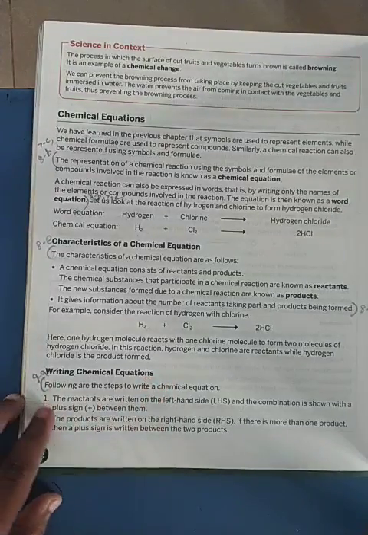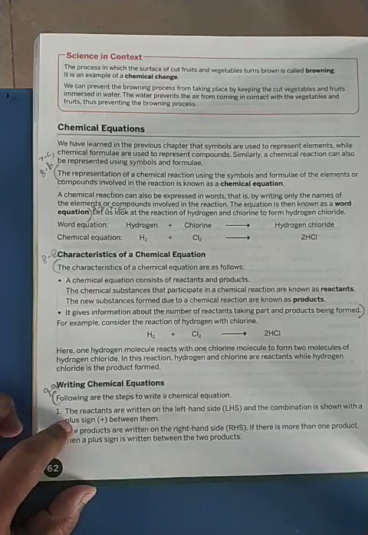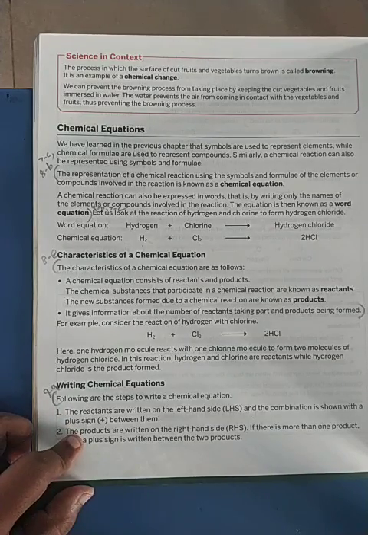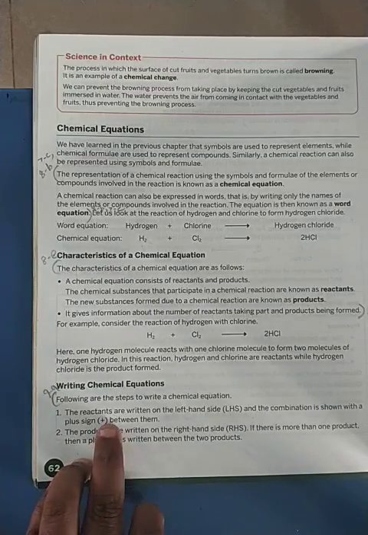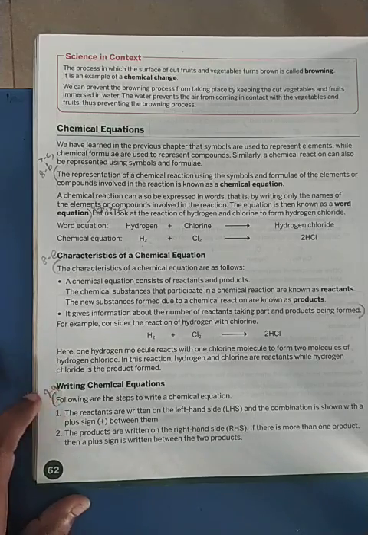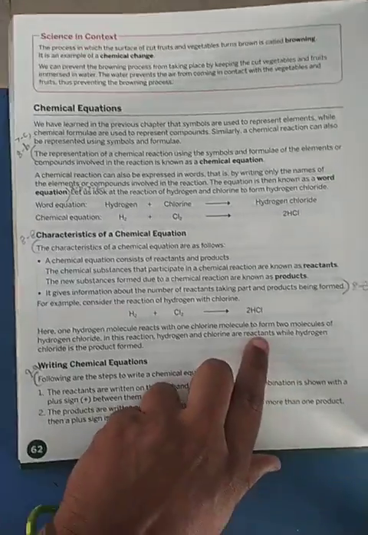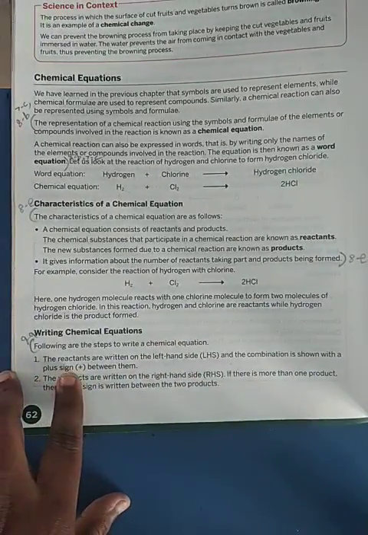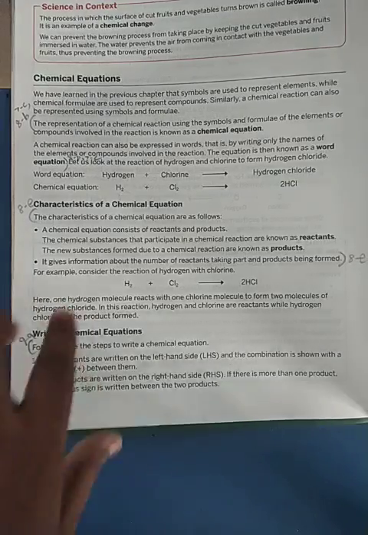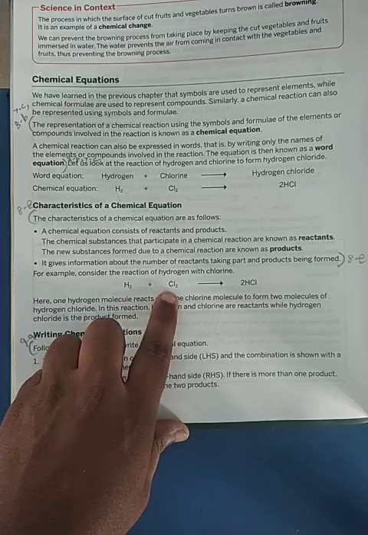Now, how are we going to write the chemical equation? The first step: we should know what all the reactants are. So first keep in mind how many reactants there are. The reactants are written on the left hand side, and when there is more than one reactant, we put what sign? The plus sign. That is, hydrogen is reacted with chlorine, so we put the plus sign.